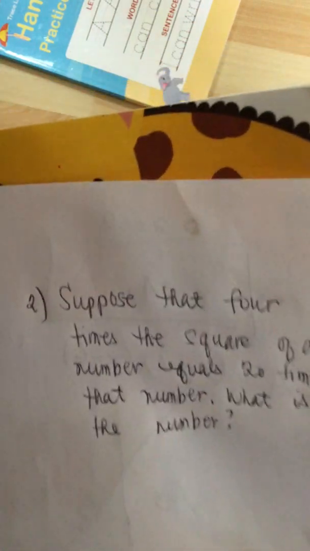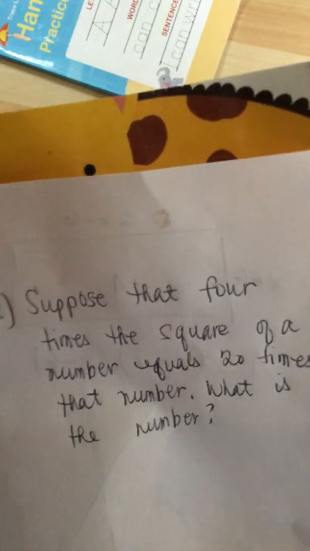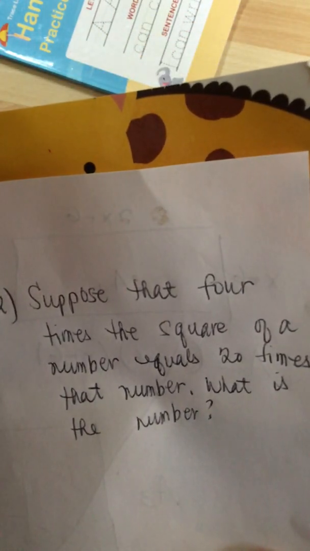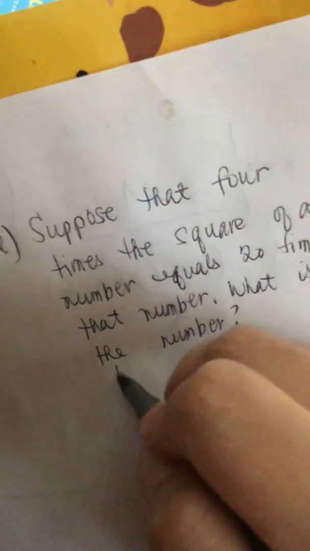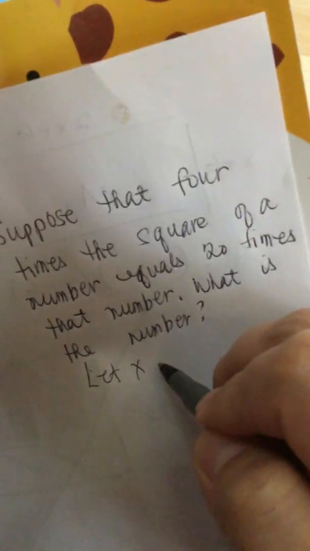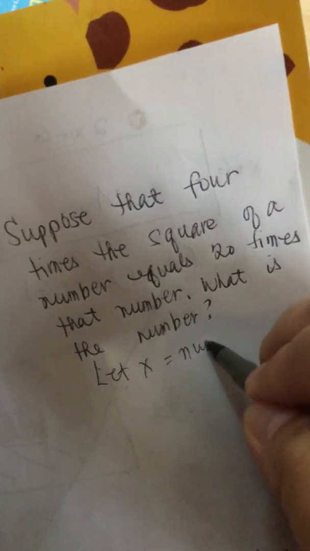So here's your answer. 2 answers. And then number 2. Suppose that 4 times the square of a number equals 20 times that number. What is the number? So we let x is equal to the number we're looking for.